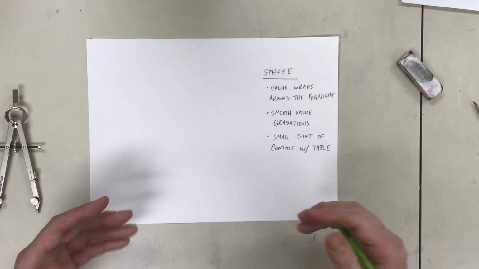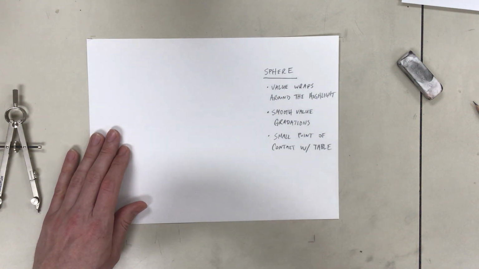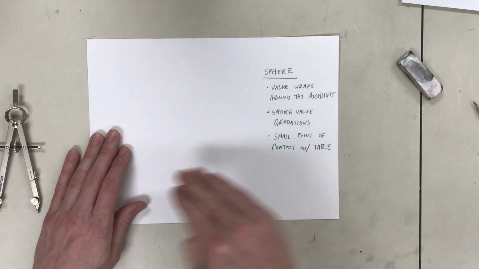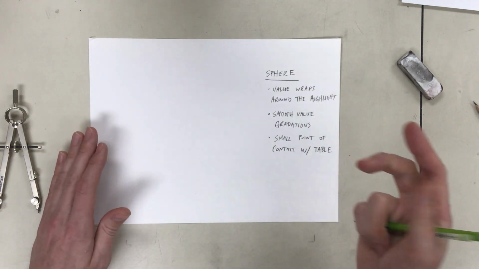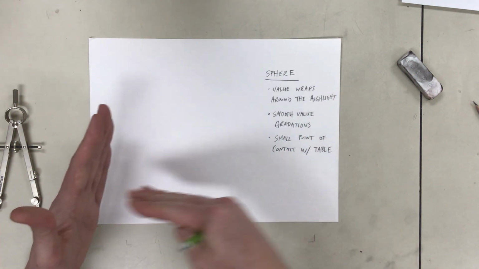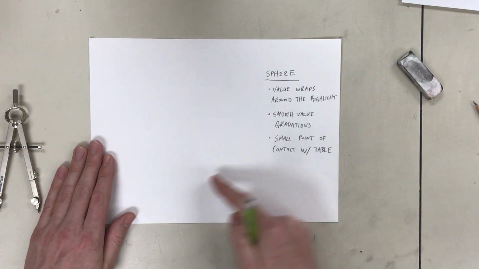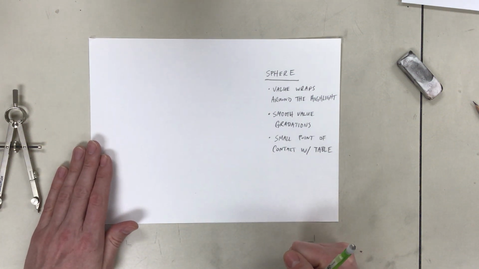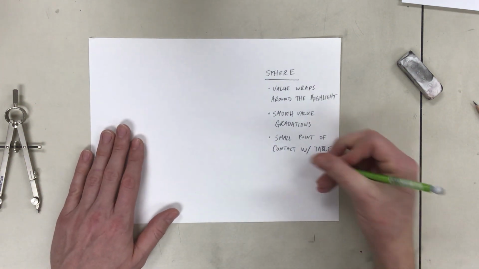I mention that only because in the cube and in the cylinder and even in the cone, which we'll do next, the items are touching the table with the entire base of the object. And that will allow for a small line to be evident where it touches the table. For this sphere, it's only one tiny small point.